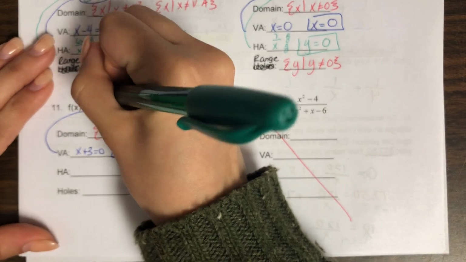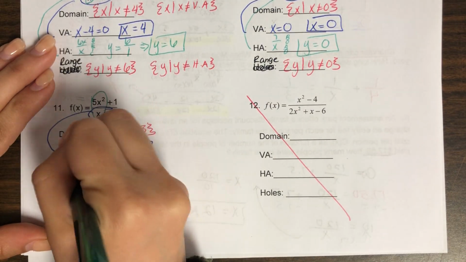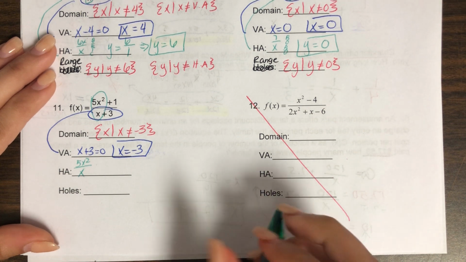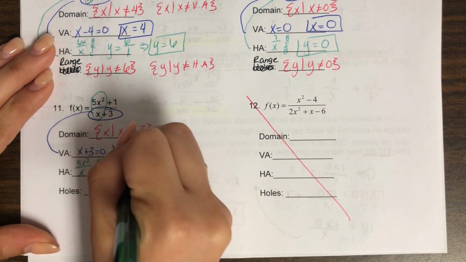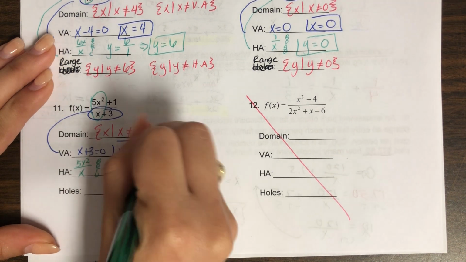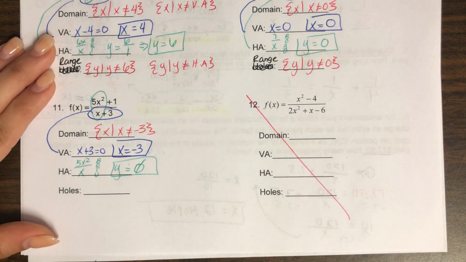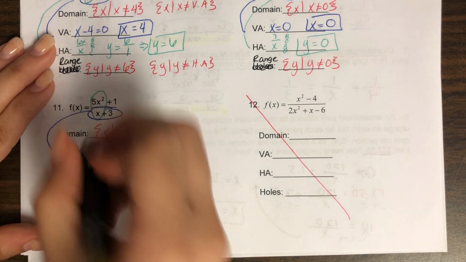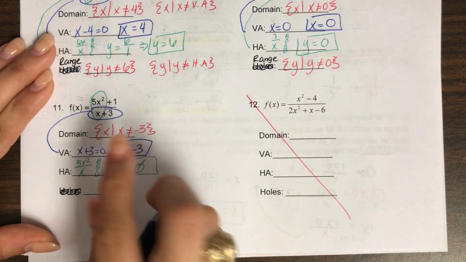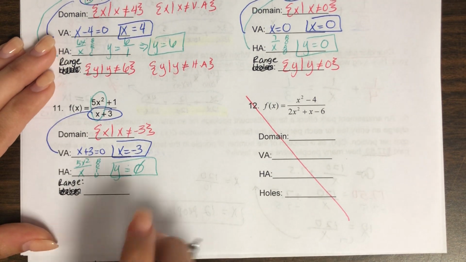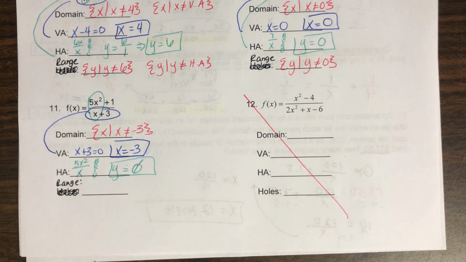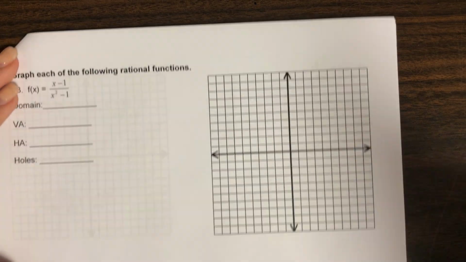Horizontal asymptote, leading variables, 5x squared over x. Bigger on top, bottom, or equal? Bigger on top is BO2, so y is undefined. How fun. Don't worry, just to keep it consistent with these three, don't worry about range when we get to undefined, because that is something different. So let's worry about something else.